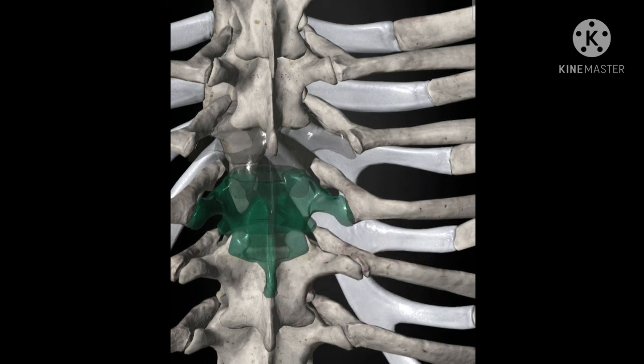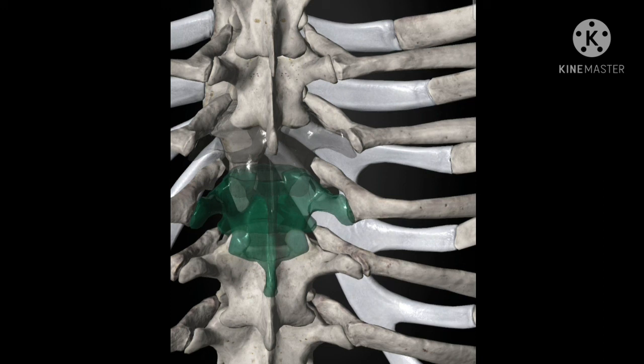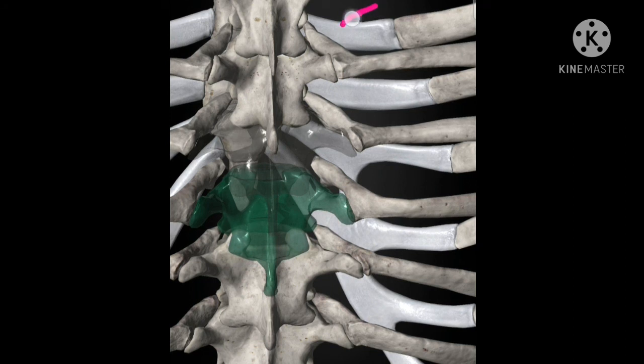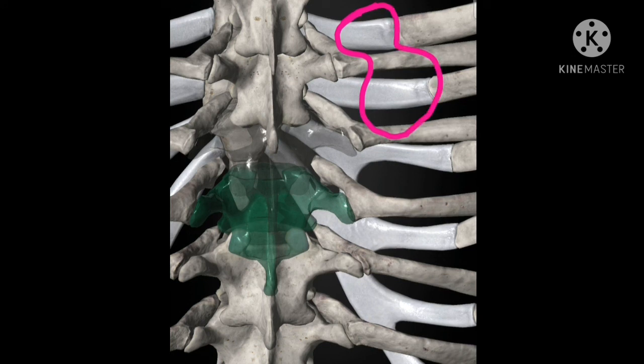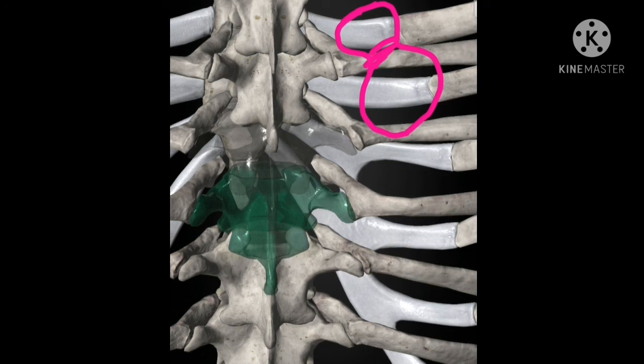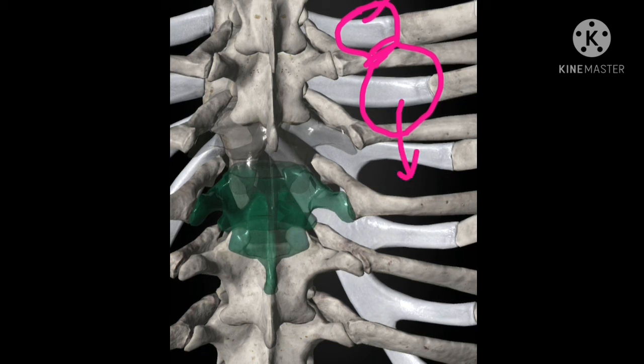Now, if we look at the articular surfaces of the head, remember there were two articular surfaces like this. The two articular surfaces were separated by a ridge: an upper smaller articular area and a lower larger articular area.